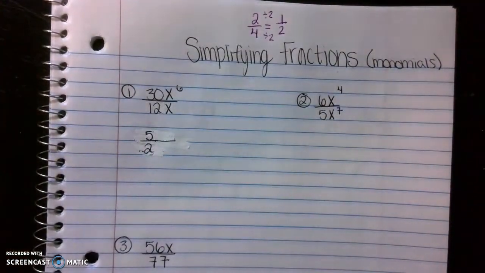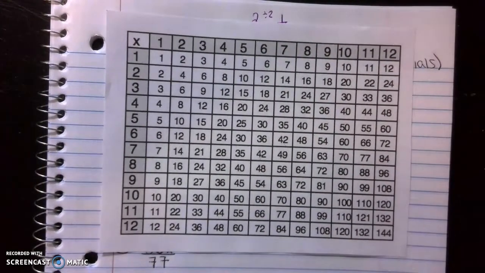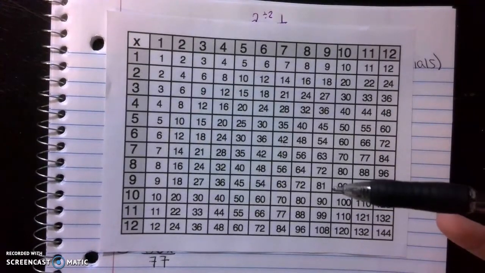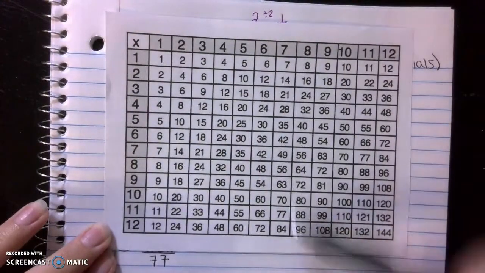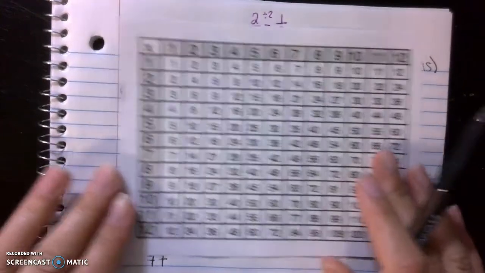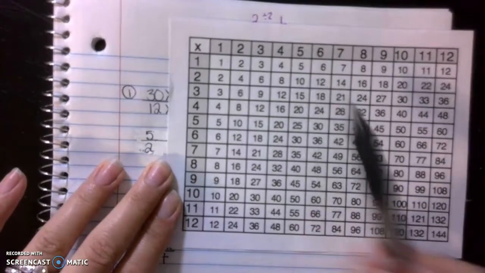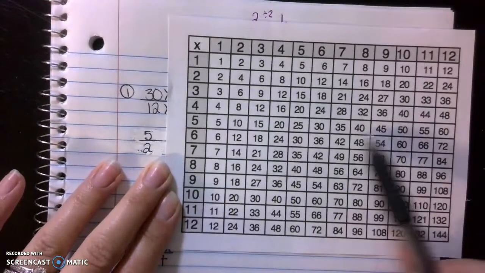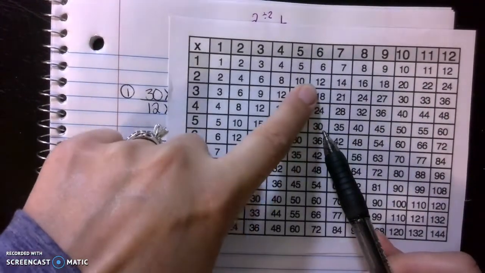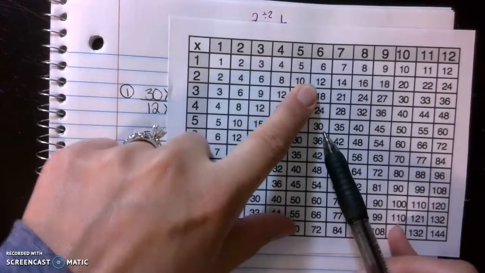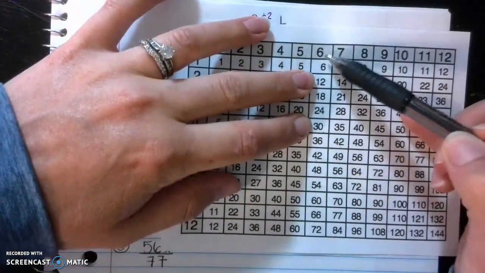Now, if you're like, well, miss, I don't have a graphing calculator, you can also do guess and check in your phone calculator, or you can use this multiples chart, and you're looking for a row or a column that has these numbers in it. So we're looking for 30 and 12. And so I see 30 right here, and I see 12 right here. So they're both in the same column, so they're both divisible by 6.